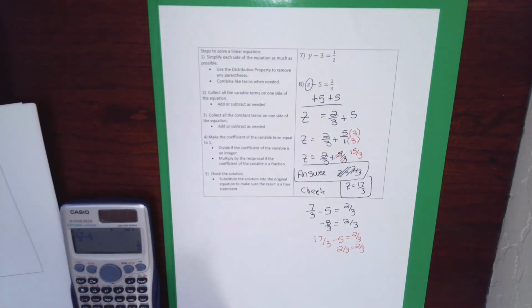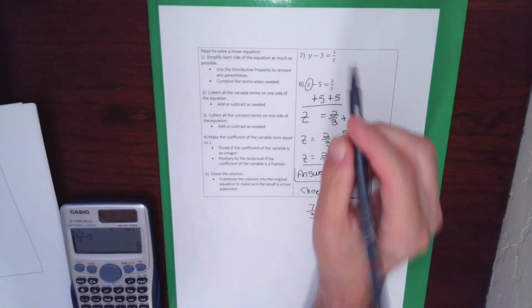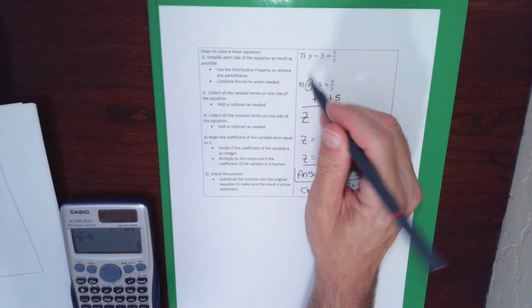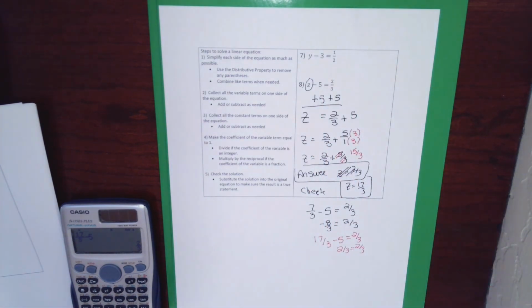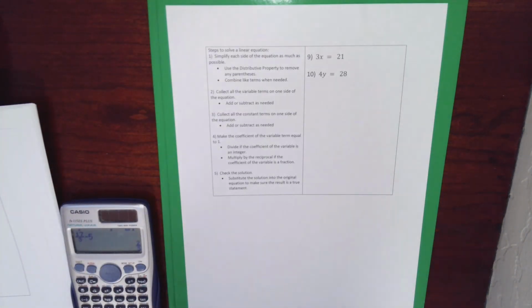So that's the first 8 problems, which are one-step problems. What they all have in common is they have a variable that has a number added or subtracted to it. And to get rid of a number that's added or subtracted to a variable, you do the opposite. The next few problems have a single number multiplied by a variable.